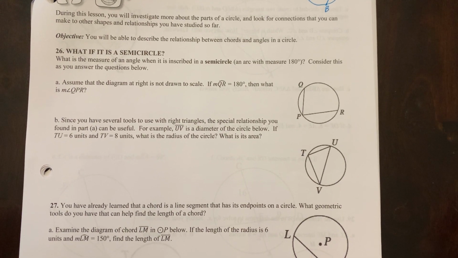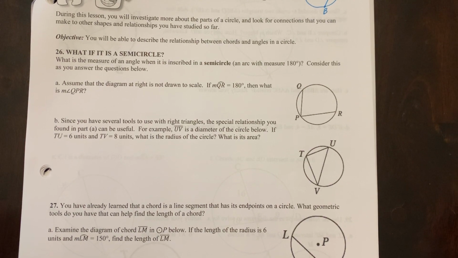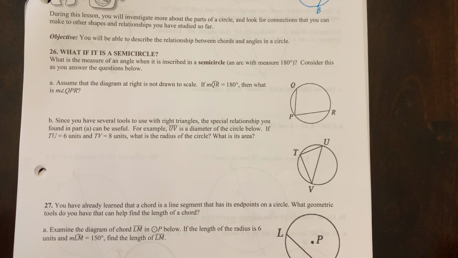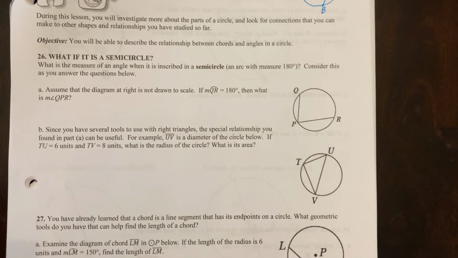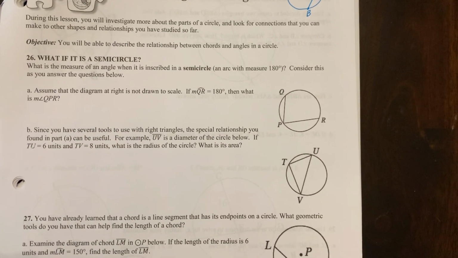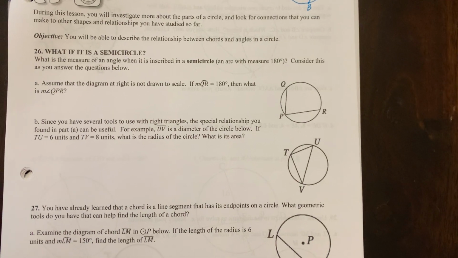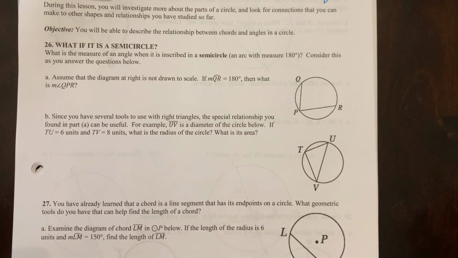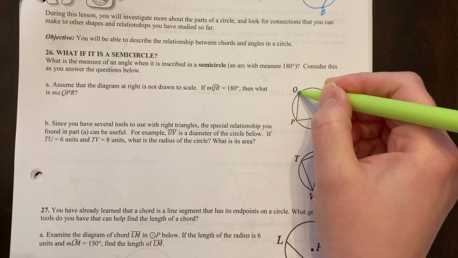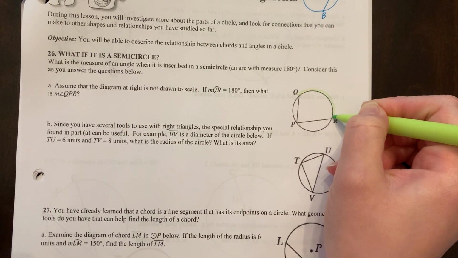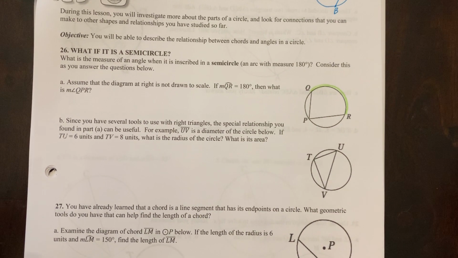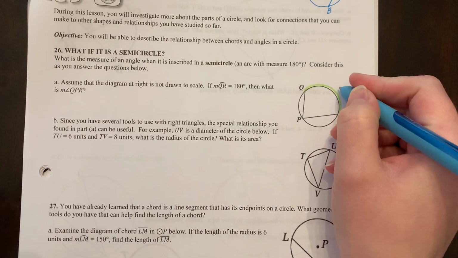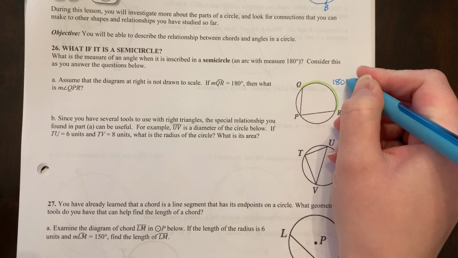For part A, it says, assume that the diagram at right is not drawn to scale. If the measure of arc QR equals 180 degrees, then what is the measure of angle QPR? They're giving you arc QR, the curve outside of the circle, and they're telling you this is 180 degrees.